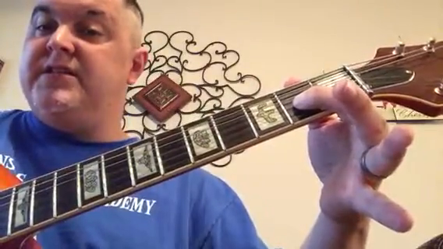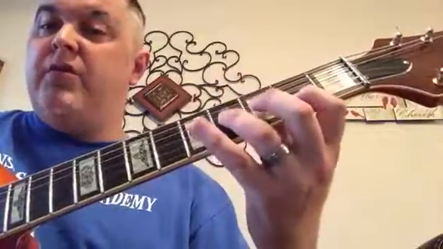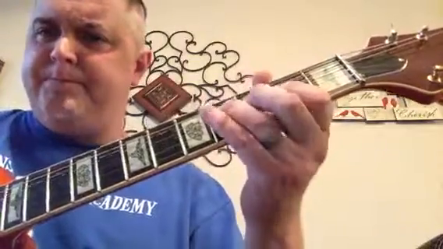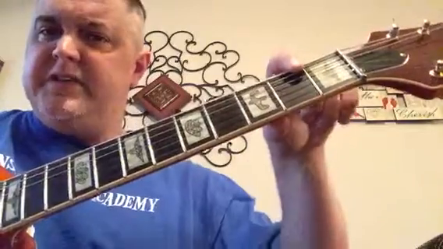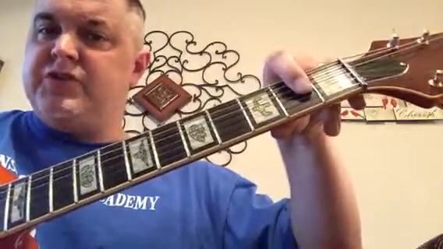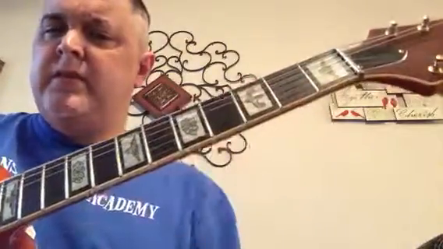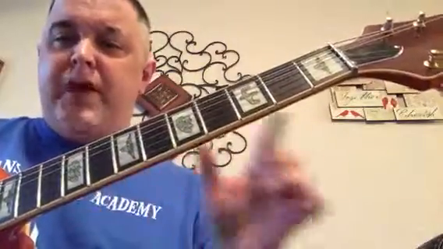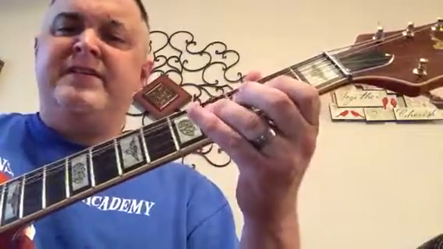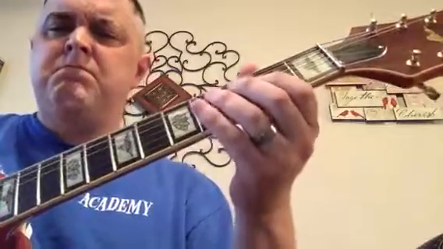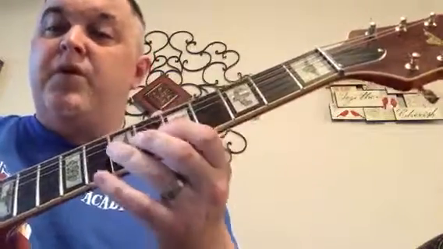I'm gravitating to this A right here, and you might know this scale as an F sharp minor pentatonic, but it's A major as well. A major and F sharp minor are the same. The difference is here's your F sharp note, here's your A note. You want to gravitate to your A. So you can play both. Now I'm going to go up here and play it.